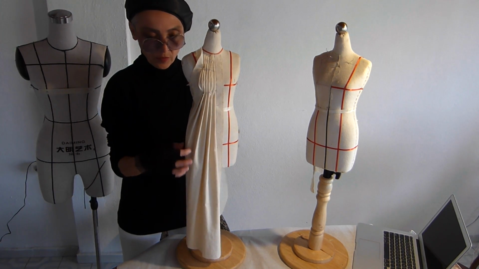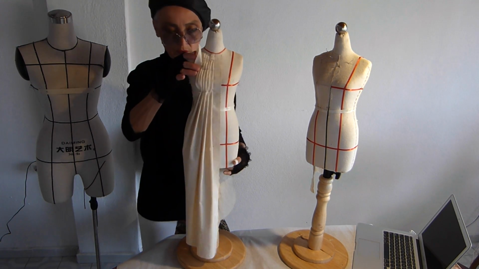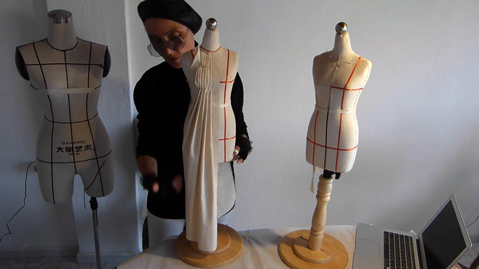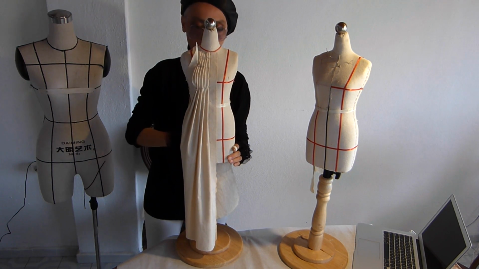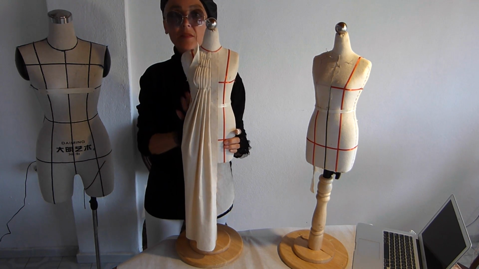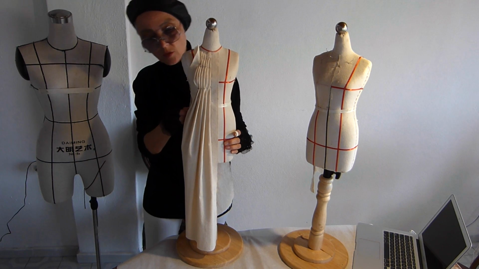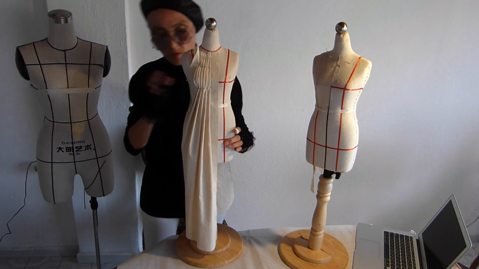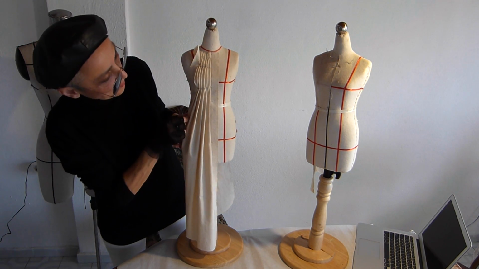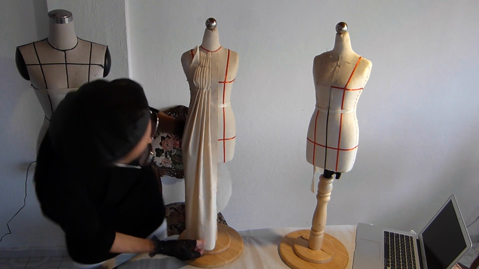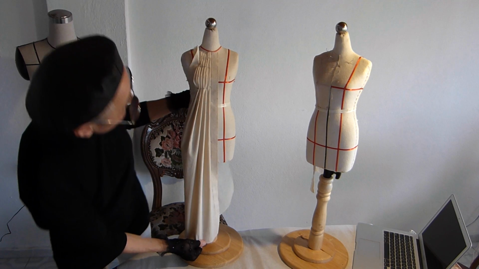So now I just want you to see the silhouette. I made it a little bit from far away to see the silhouette here, right? I haven't finished the darts at the back yet, so I just need to fix them. So first, look at what you created, right? Look at how the pleats are working.